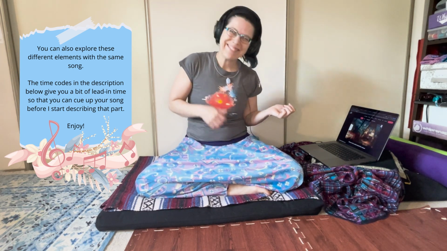On a final note, if you'd like to come back to this practice with a particular song that you'd like to deconstruct or explore further, I've put the time signatures in the description below with a bit of a count in, a 4 count, to give you just a little time to jump to that part and then restart your song. In that way, you can take the same song and explore it with these different basic elements and awareness of how those evoke different feelings, emotions, and movements in you, the listener and explorer.